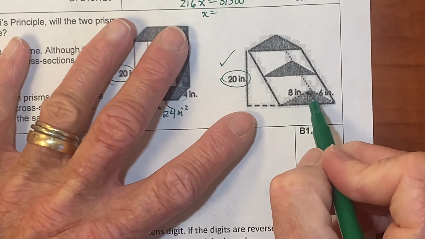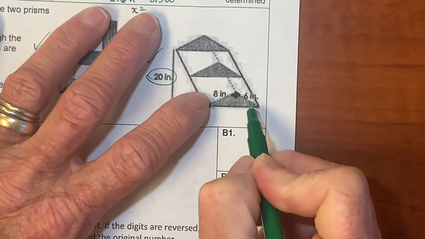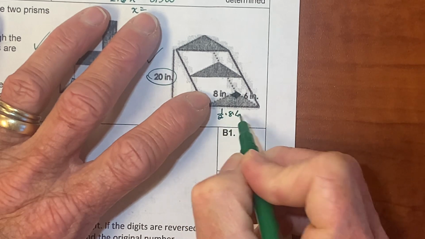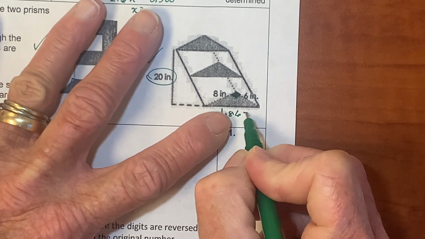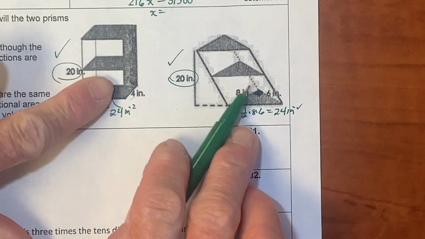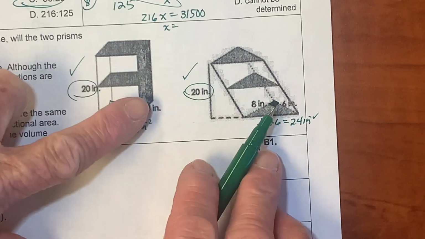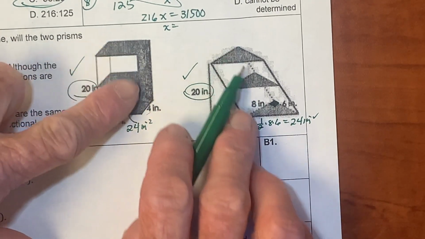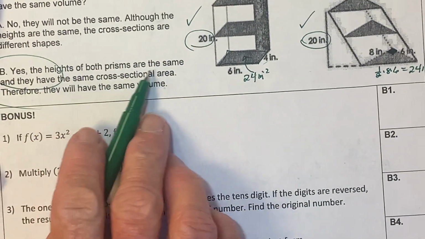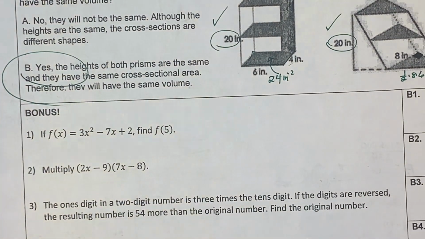And the cross section here, a little difficult to see, but that is a right angle on that triangle. So the legs are the base and the height. So the area is 1/2 times the base times the height. Half of 8 is 4. 4 times 6 is 24 square inches. And notice that the shape stays the same all the way up the prism. So the areas are equal at any given point along that height, and the heights are equal. So yes, the heights of both prisms are the same and they have the same cross-sectional area. Therefore, they have the same volume.